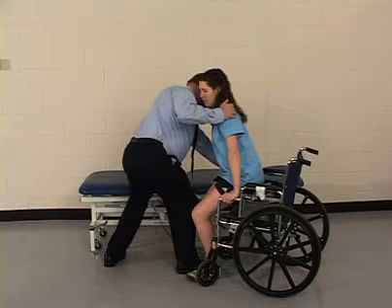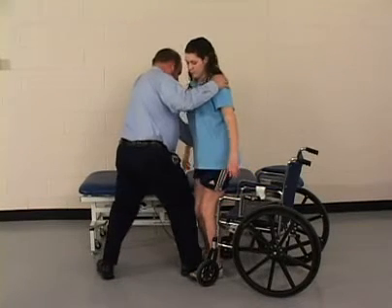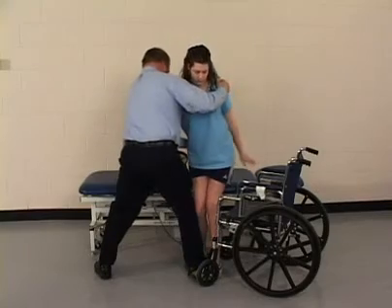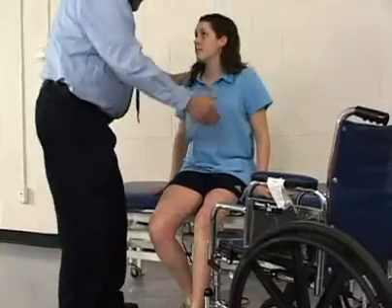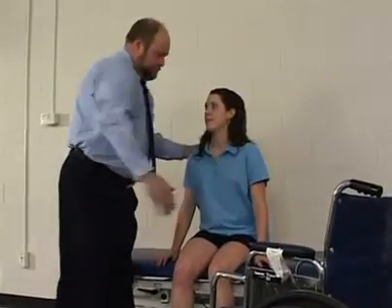The patient then pivots to the right, toward the treatment table. The patient lowers herself onto the treatment table with assistance if necessary. The therapist must continue contact support until the patient is in a safe and comfortable position.